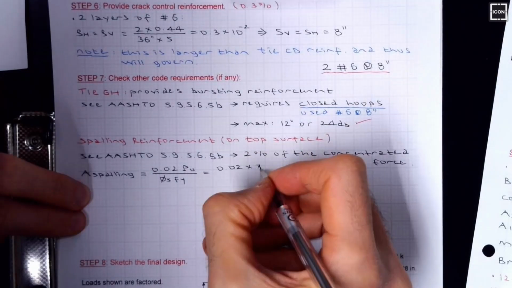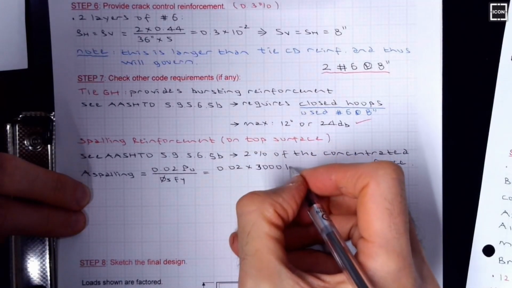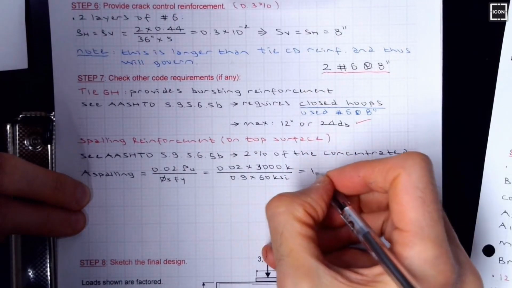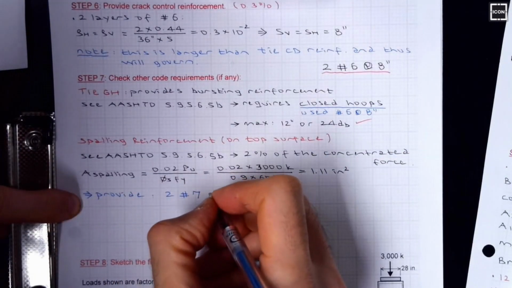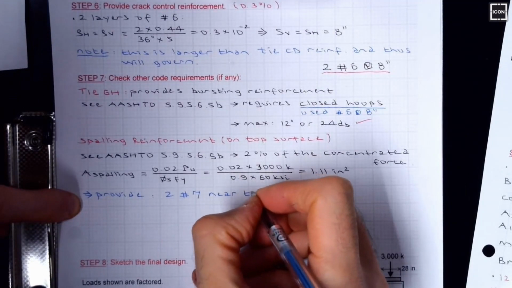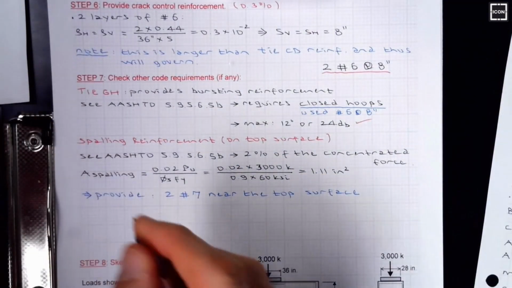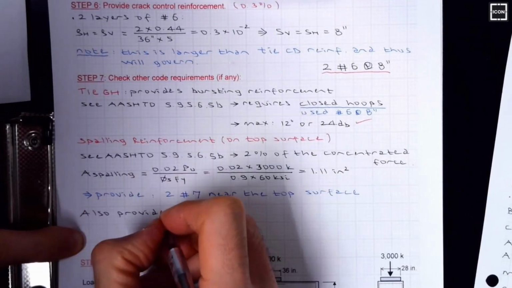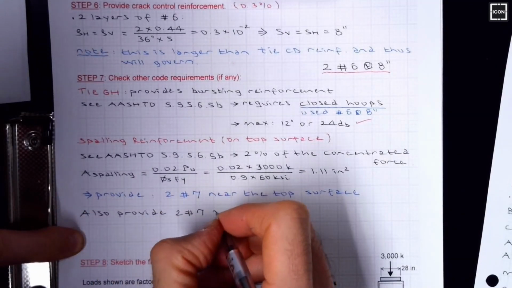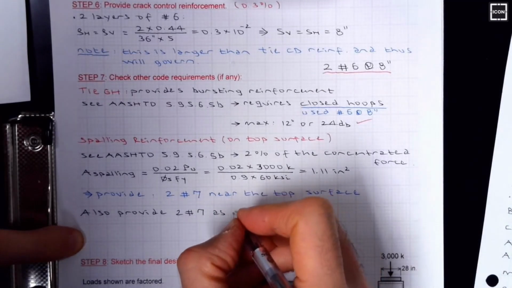So if we do that, total force 3000 kips, 60 ksi, 1.11 square inch. Provide two layers, number 7 near the top surface. Same clause also recommends reinforcement to the edge. So I'm going to say also provide two number 7 as edge tension reinforcement.